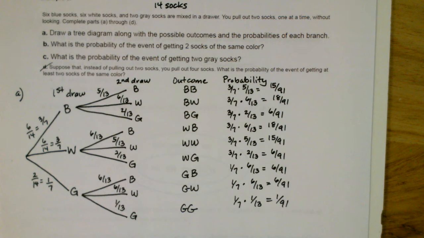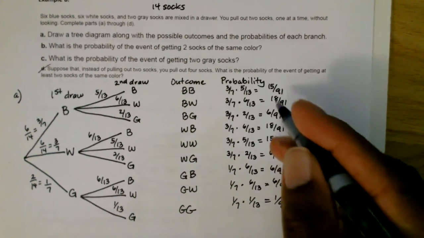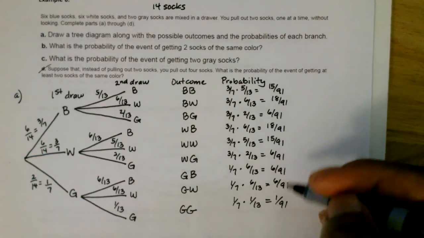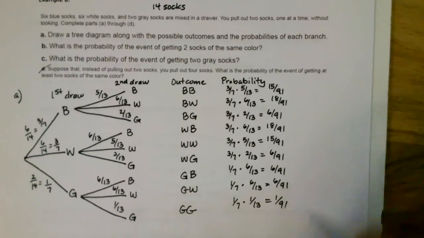And if you add those individual probabilities for each outcome, you should end up getting 91 over 91, which I do right here. So the sum of the probabilities for each individual outcome has to equal 1.